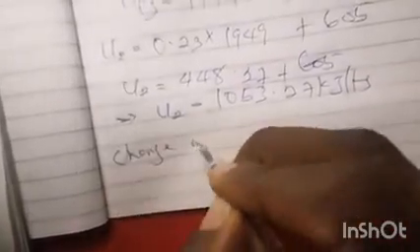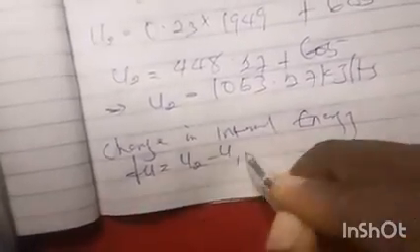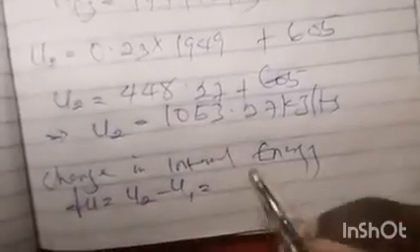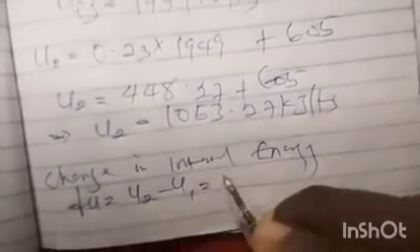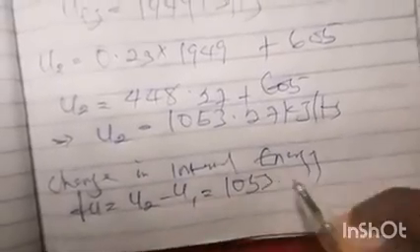We need to convert this to total, but we can keep it like this for now. So, change in internal energy. The change in U is U2 minus U1, and that's equal to U2, which gave us 1053.27, minus U1, the specific internal energy at state 1, which we obtained to be 2648.